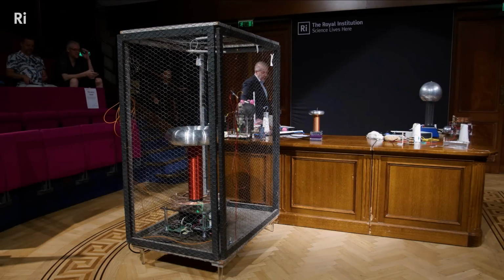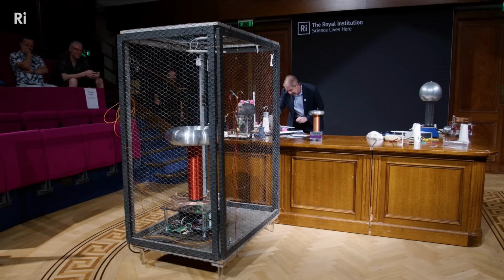Now, what's great, if we could bring the house lights up, this one can also play music.